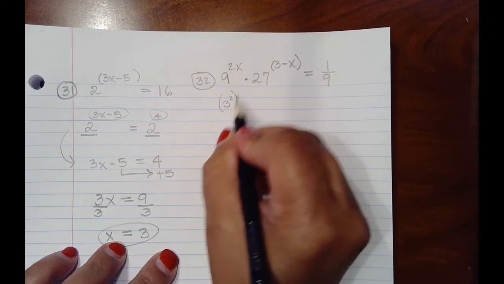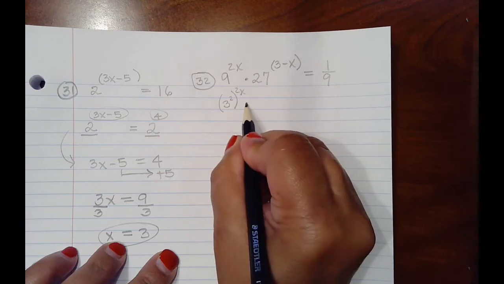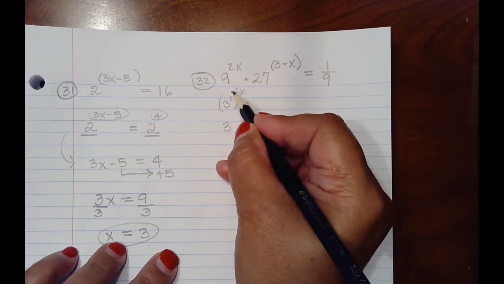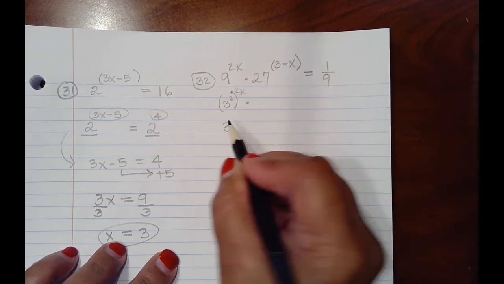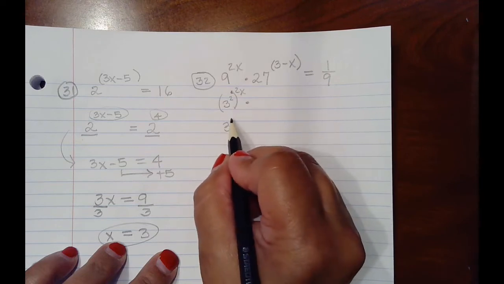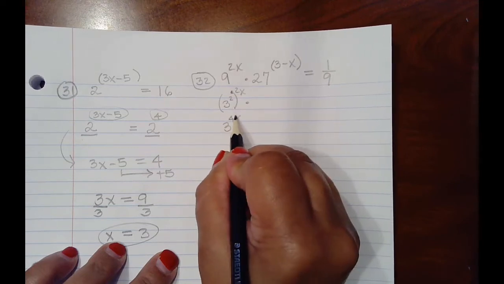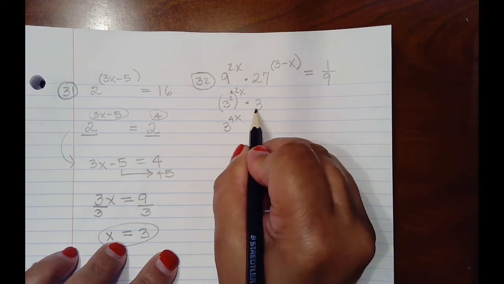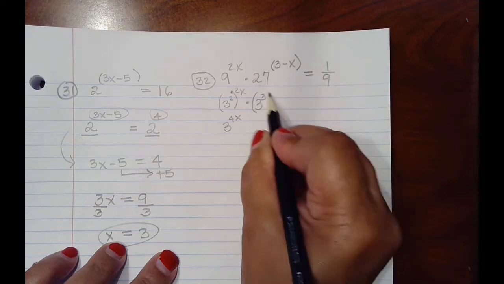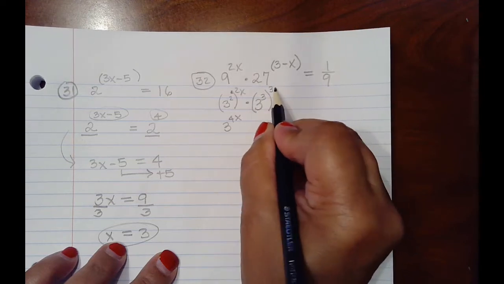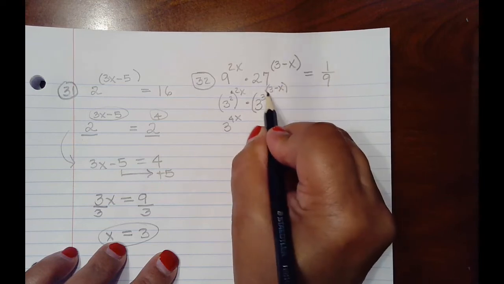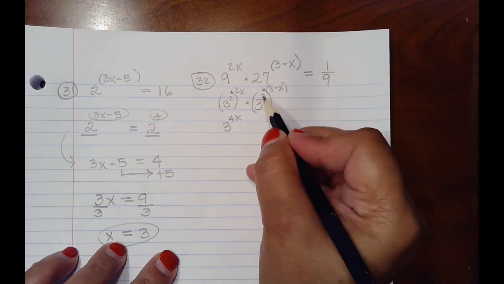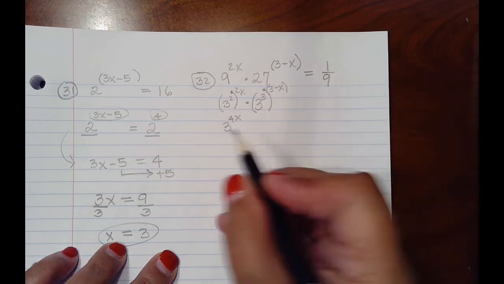That 9 already had a power of 2x. So I can call this 3 to a power to a power. You multiply the powers when you want to raise one power to another power. So this power on the 3 would become 4x. Likewise, I'm going to do something similar here. 27 is the same thing as 3 to the 3rd, but that 27 already had a power of 3 minus x. Now I'm going to mingle this power with this power by using the power-to-a-power rule and just multiplying this power with this to mingle the two powers together.